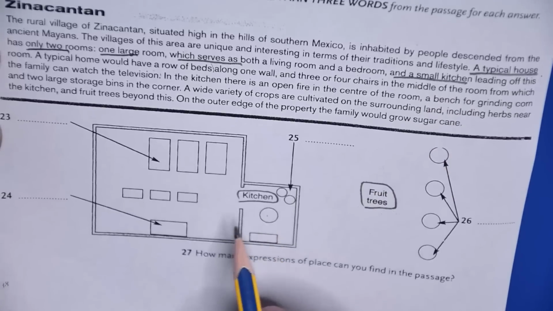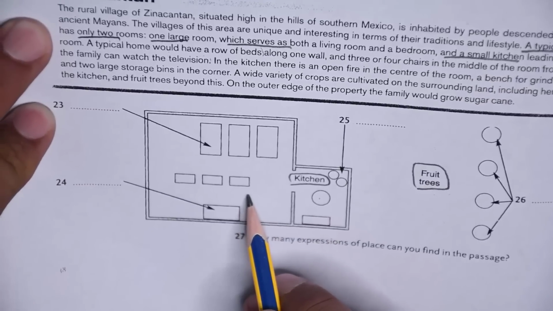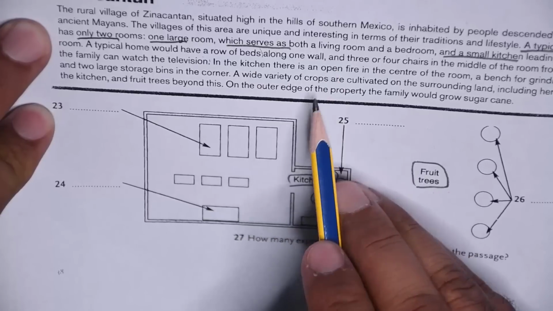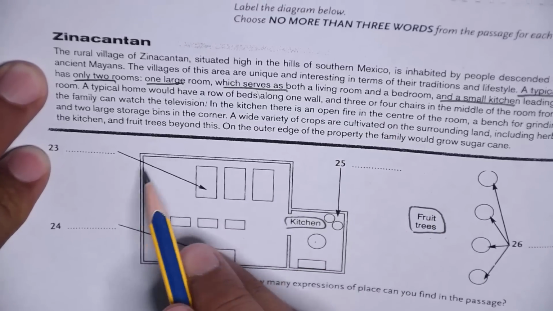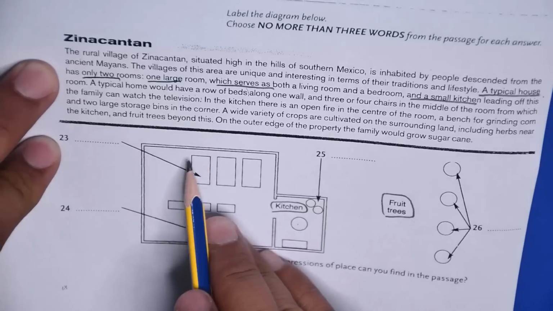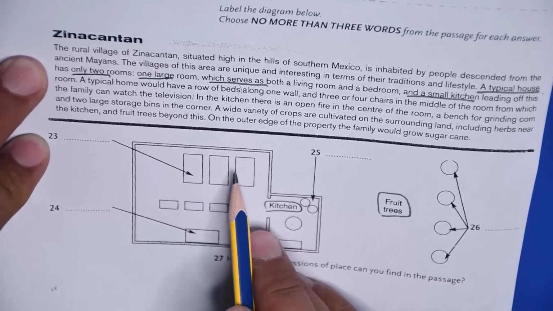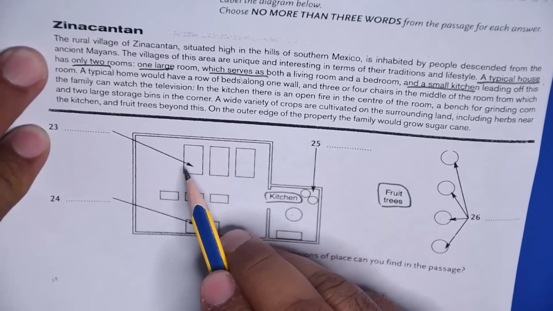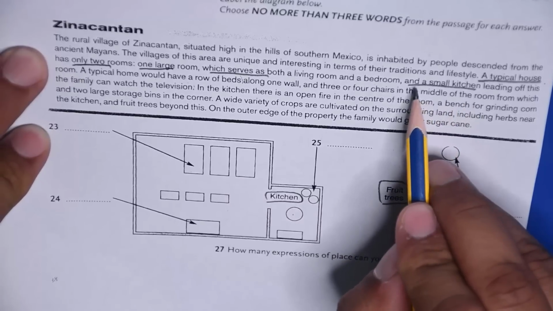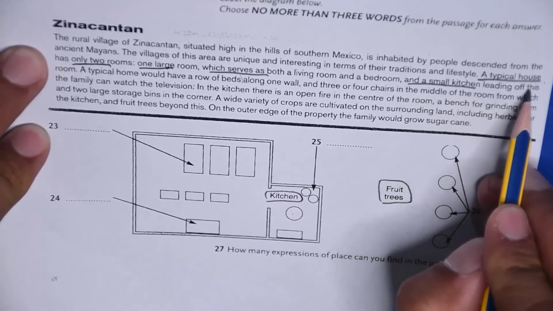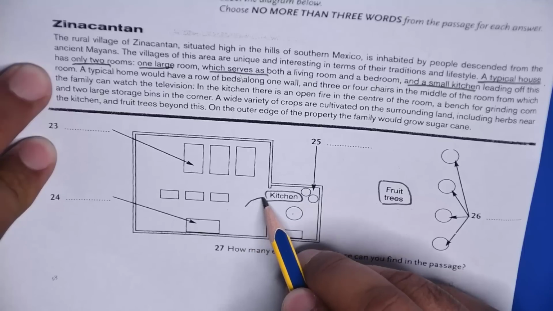Now we understand this is a large room which serves as both a living room and a bedroom. We understand that. Now let's see what this is. A small kitchen leading off this room. Now it's leading off the room.